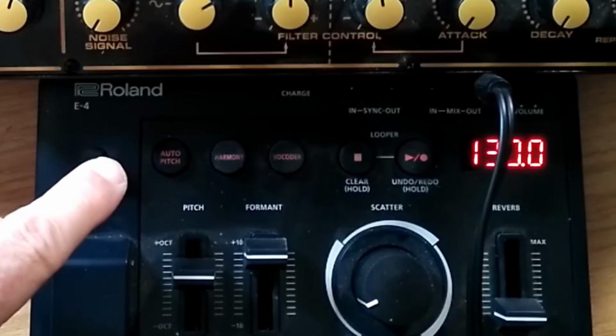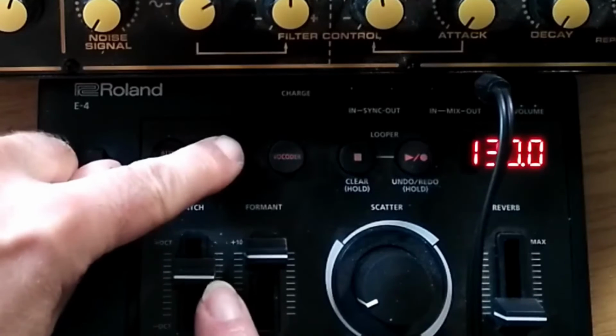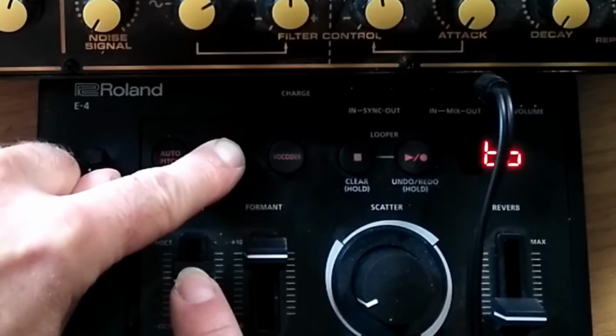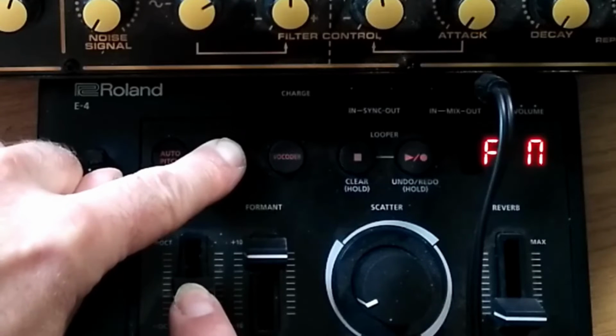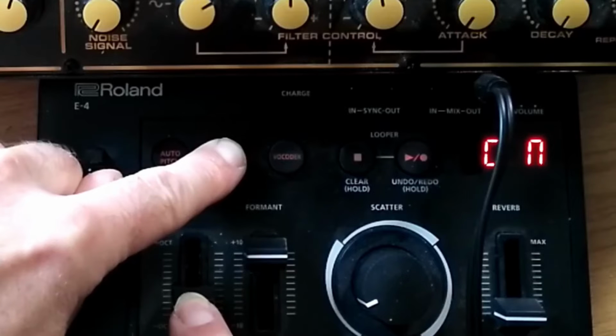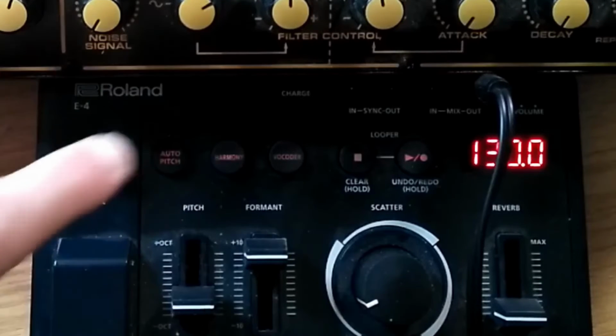The final step here is to make sure that you are imposing a specific key on the random warbling. And this is done by pressing the harmony button and sliding the pitch up and down. For us, because I'm a bit dumb and I only like to play the white notes because that's the easiest thing to do, I'm going to put this into the key of C.